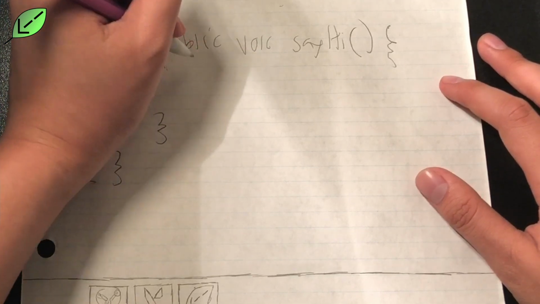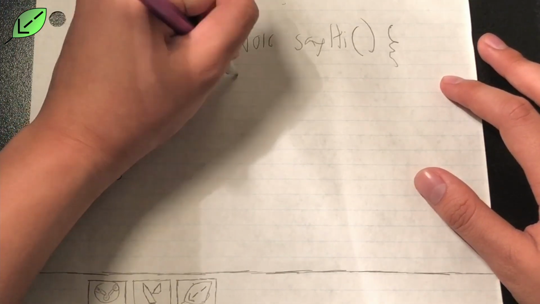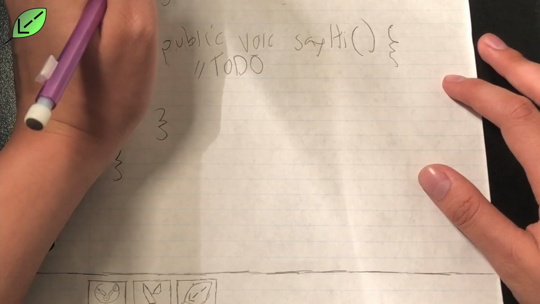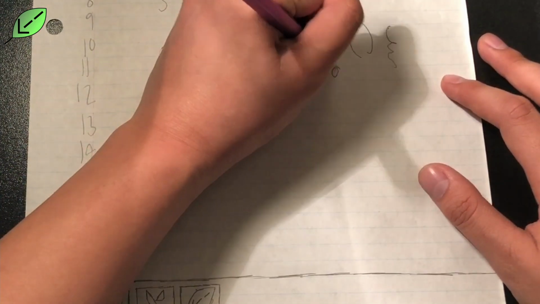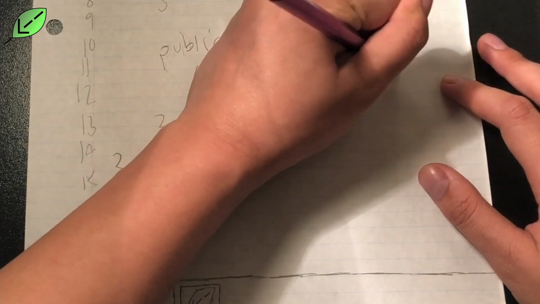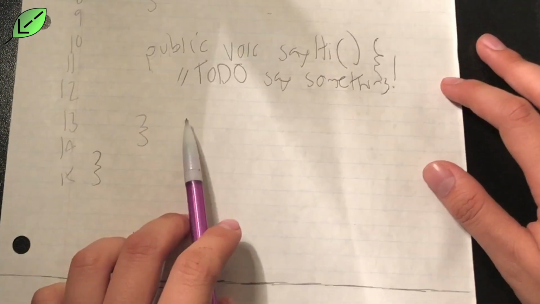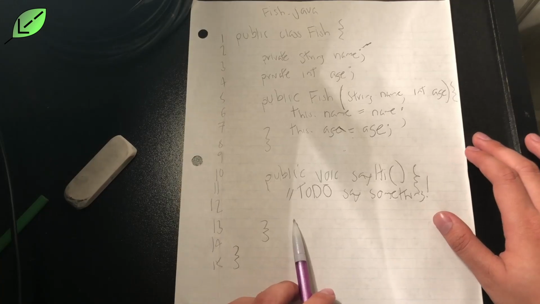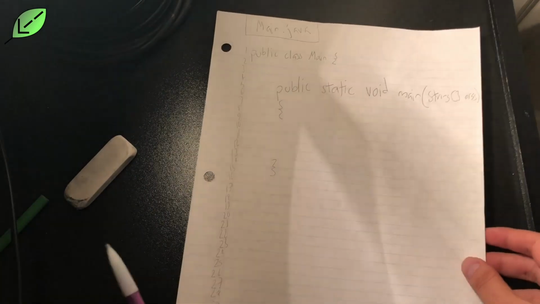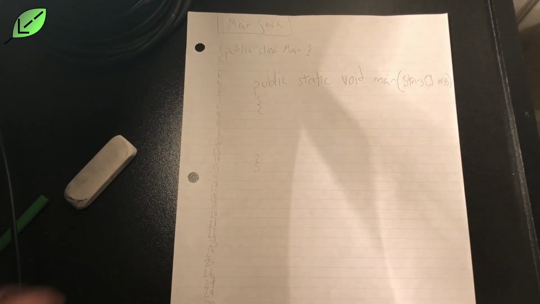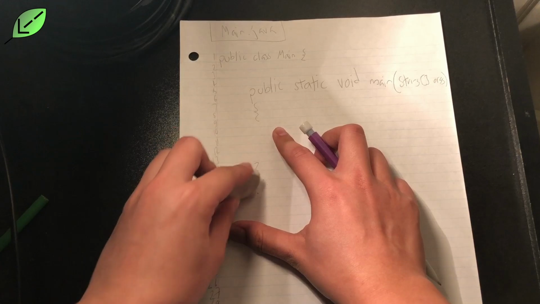And let's write this method will be empty, because I don't know what to say. Say something. So yeah, this class is finished. So what I'm going to do is go back to my main class. So let's go back to the main class. And I'm going to move my brackets. So let's do that.